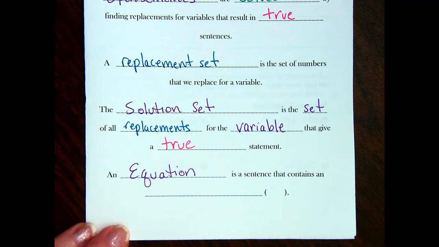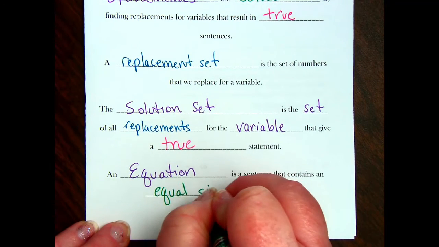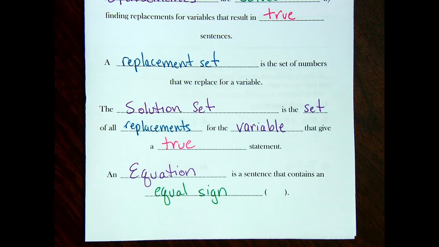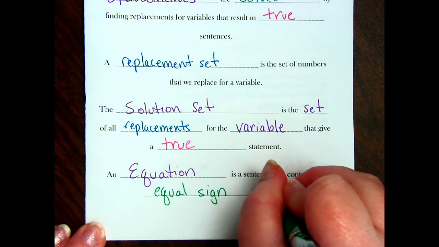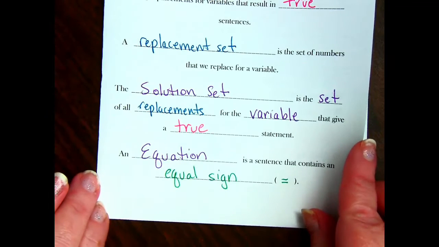And we know that an equation is a sentence that contains an equal sign. When I have an expression, I can replace that expression with multiple numbers. But when I have an equal sign, that limits the number of answers I have that are correct. Oftentimes, this is easier to see in examples.